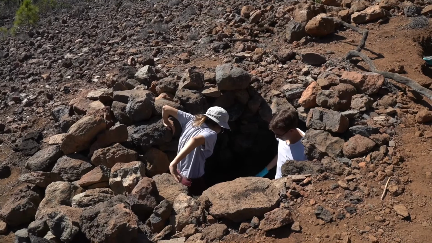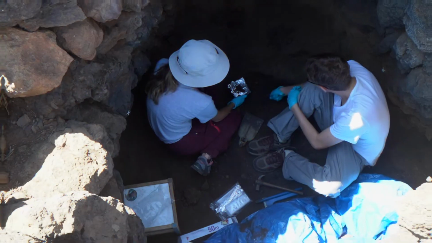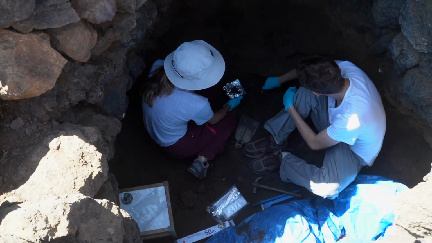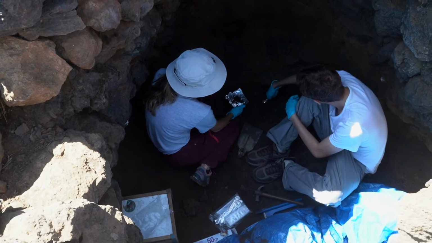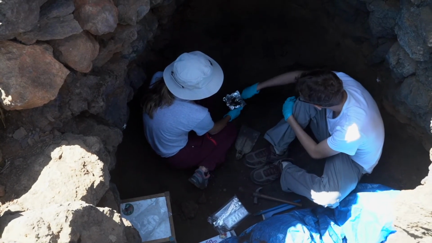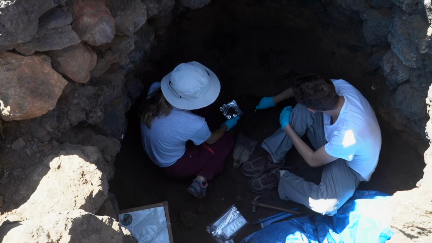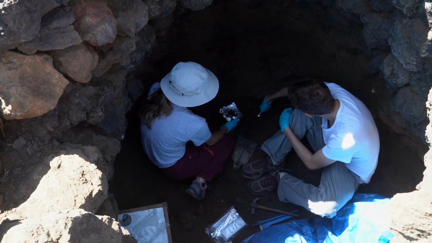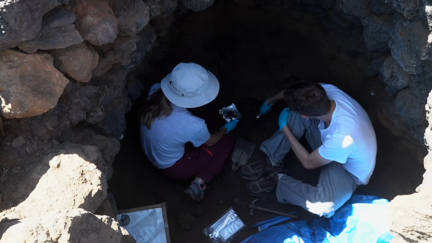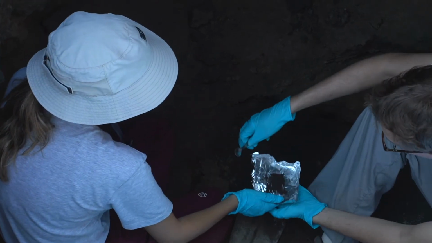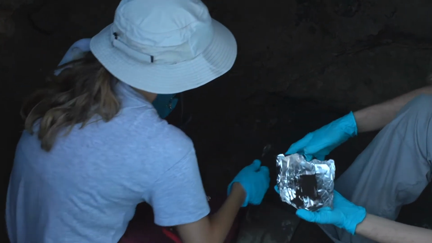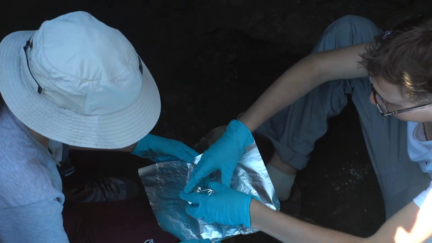First of all, it is very important to collect the sediment or the material with sterilized metal tools. The tools need to be metallic. They cannot be plastic, as plastic is organic. And they must be collected with gloves in order to avoid contamination of organic substance from ourselves.